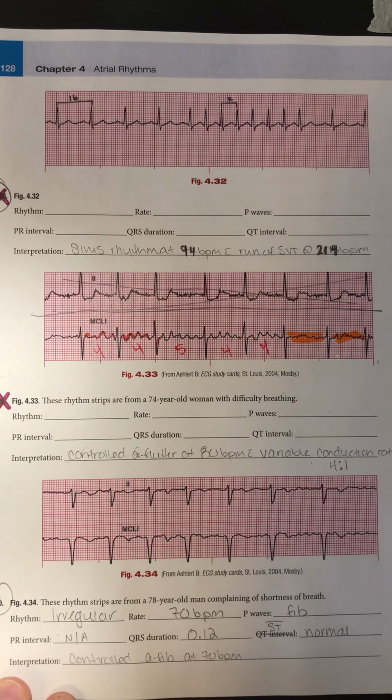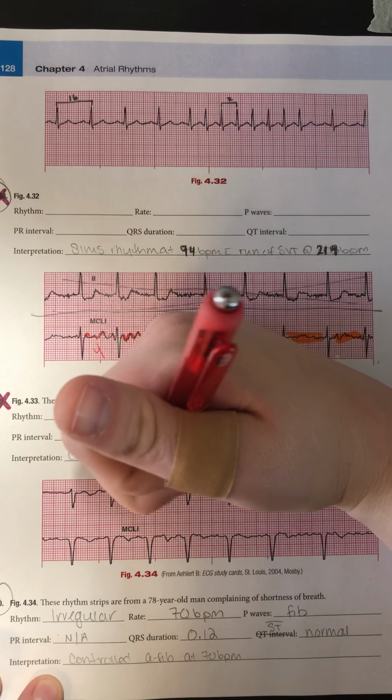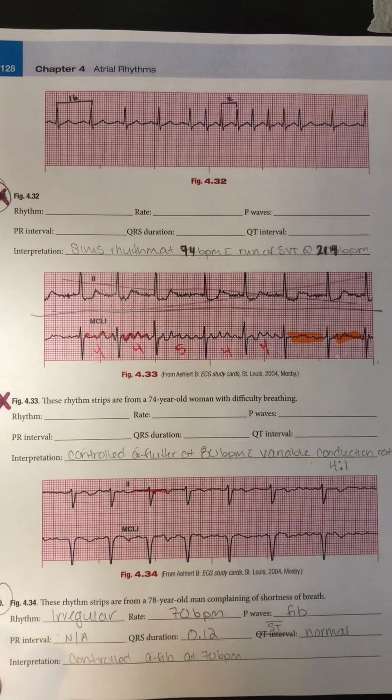Therefore, I cannot count a PR interval. My QRS duration is a little bit on the wider side, but it is considered within normal limit at 0.12 seconds. And my ST segment is normal. So here's my J point where my QRS complex ends, and it looks to be right on that isoelectric line. So for this rhythm, we're going to call it controlled atrial fibrillation, or controlled AFib, at 70 beats per minute.